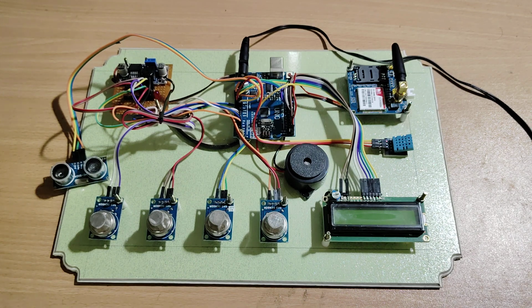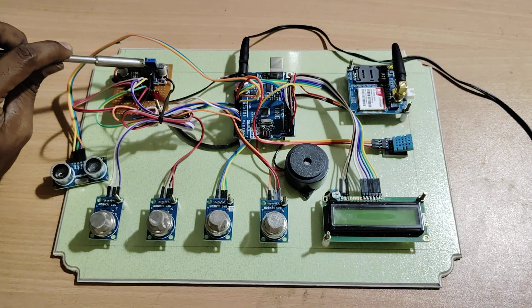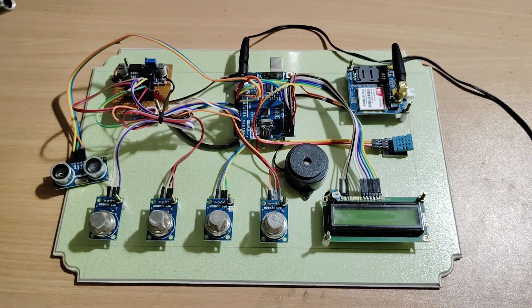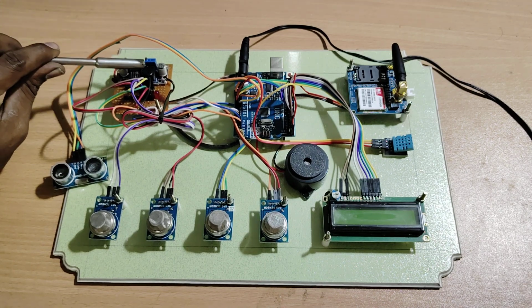You can find here a DC to DC buck converter. Why did I use it here? In common projects I use a 7805 regulator only, but in this project I separately used a DC to DC buck converter. Because the 7805 voltage regulator provides 5 volts at a maximum current rating of 500 milliamps, maybe a maximum of 600 milliamps. If you draw more than 600 milliamps, the regulator gets very hot, and there is a possibility of damage. So to avoid any issues, I added a buck converter.